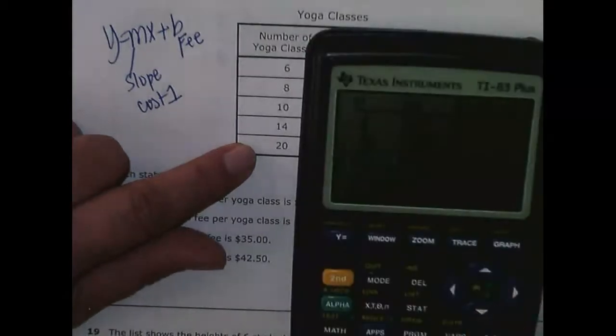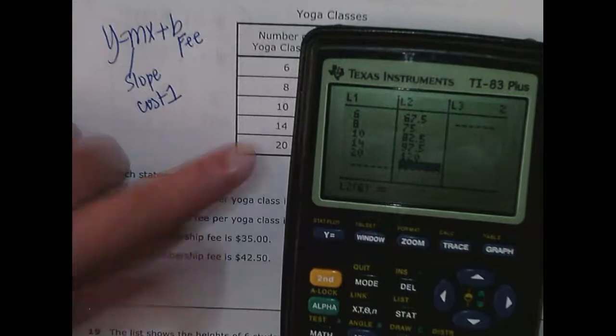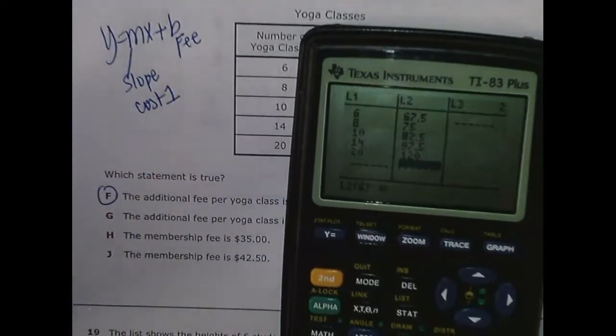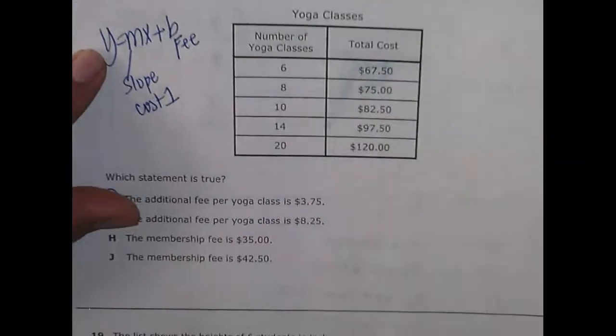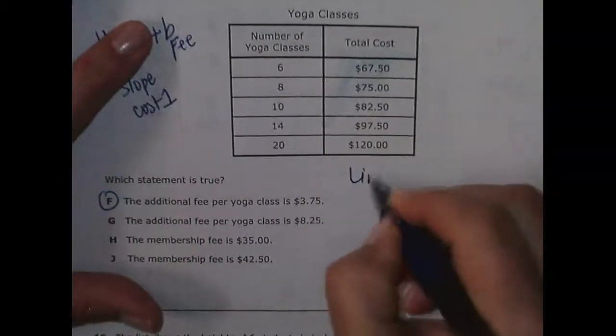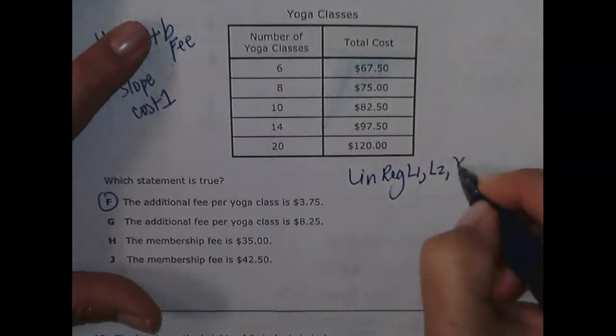Why don't we go to list 1, list 2? I've already pre-typed mine in because I'm fast. So there it is. Yay, now what? I think this is linear. So now you're going to have to do lin reg list 1, list 2, Y1.